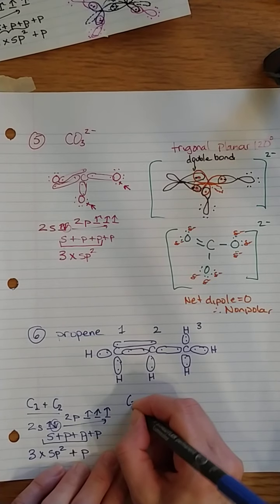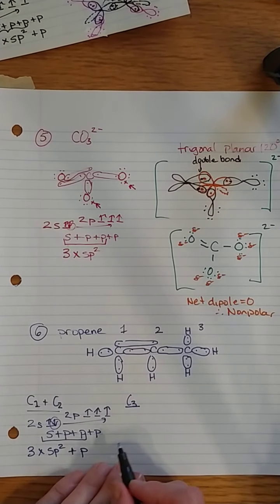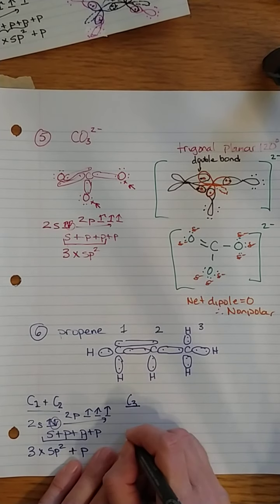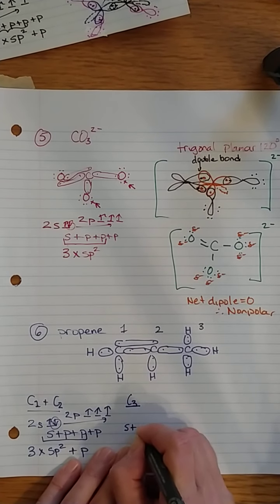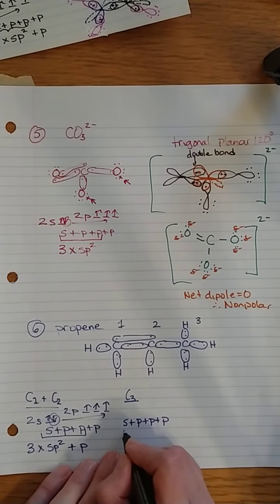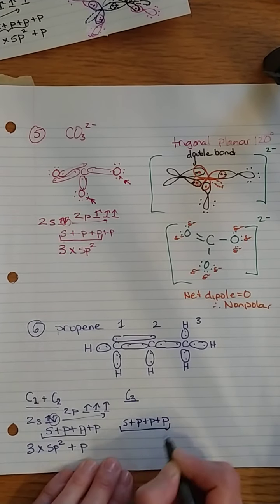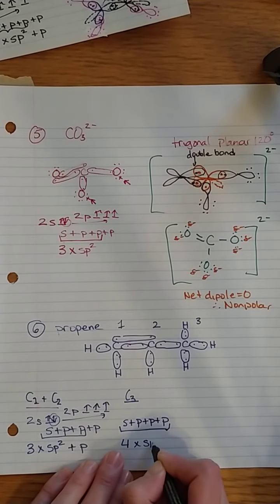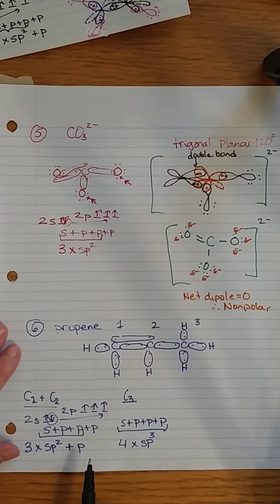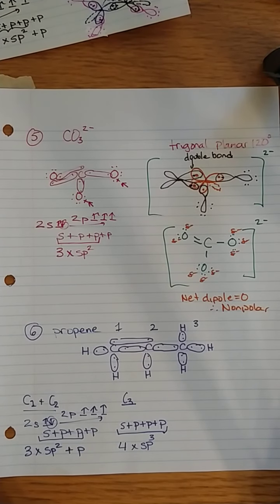C3, we already know that C3 is 4 singles. So C3 after you promote will be an S plus a P plus a P plus a P. But this time you mix all 4 in and you'll get 4 sp3s. So that's your hybridization for all 3 of those. So let's go to our VSEPR shape.